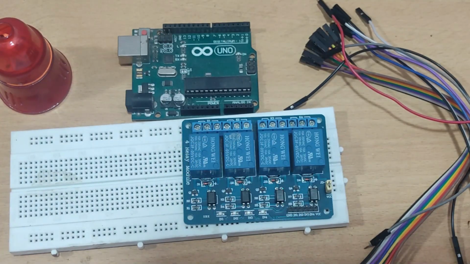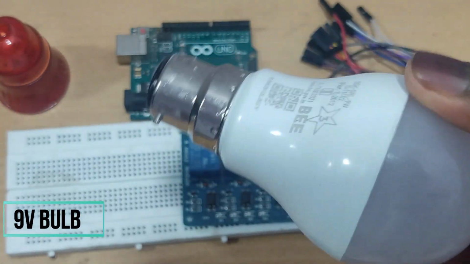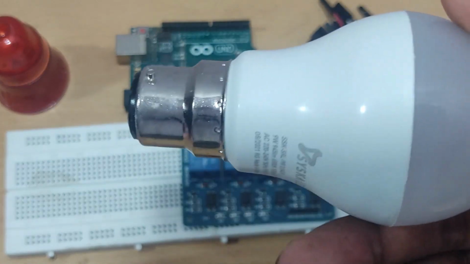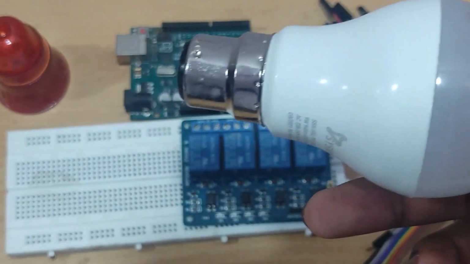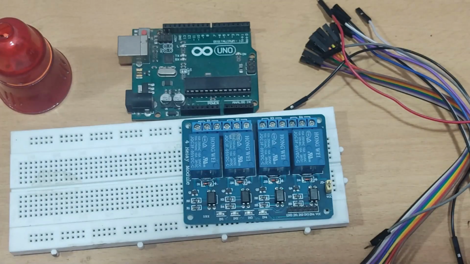After that, we are also going to be needing a bulb. So this is the bulb which I am going to be using. This is a 9V bulb that we are going to be connecting with this bulb holder and trying to control in our course. So I will just keep that aside.